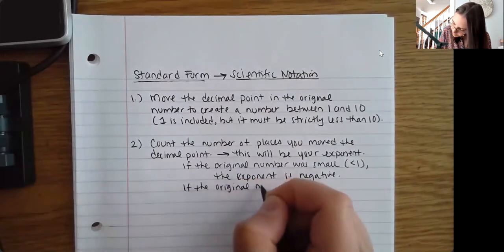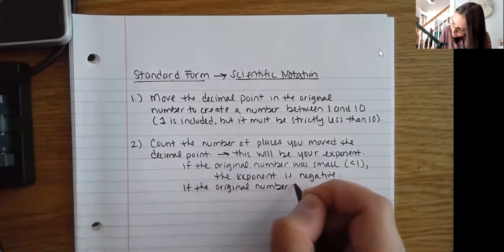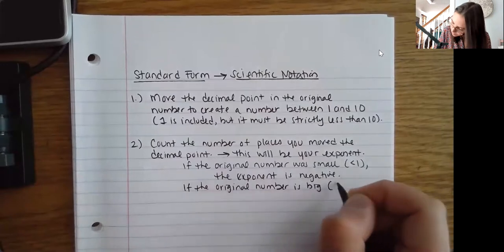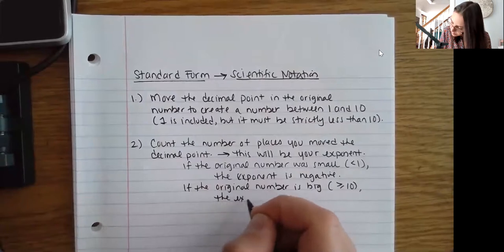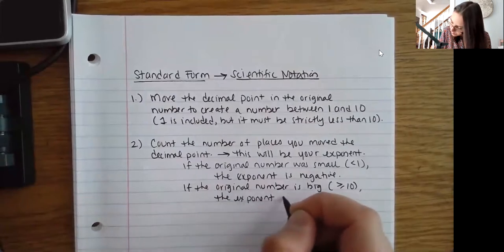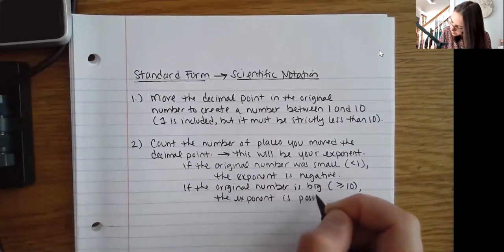If the original number is big, so greater than or equal to 10, the exponent is positive.